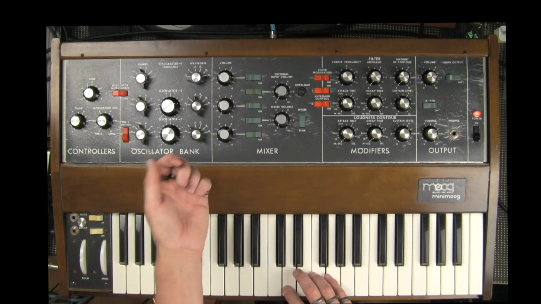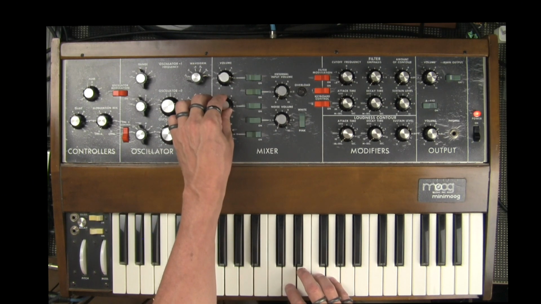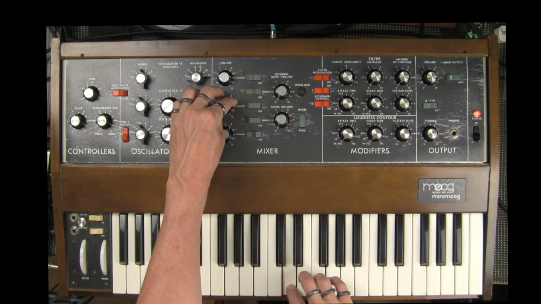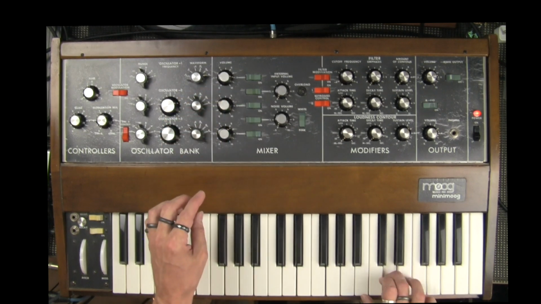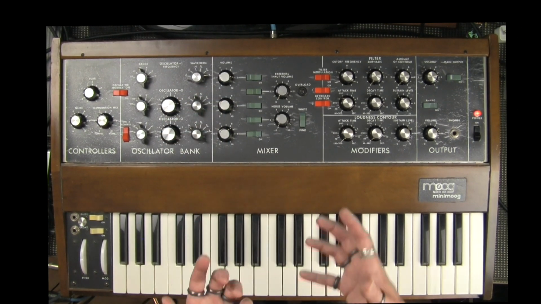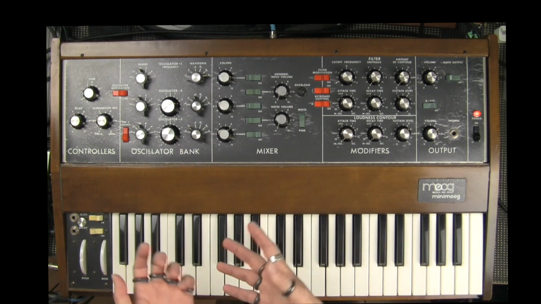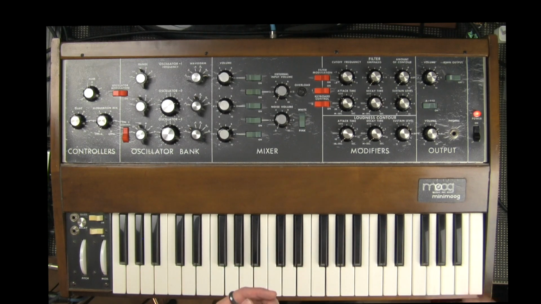We get back to just oscillator 1, but if I bring up oscillator 2, now it has a different timbre because right now oscillator 2's sawtooth is happening at a different frequency, providing different harmonics, but it's not loud enough to sound like two different waveforms happening together.